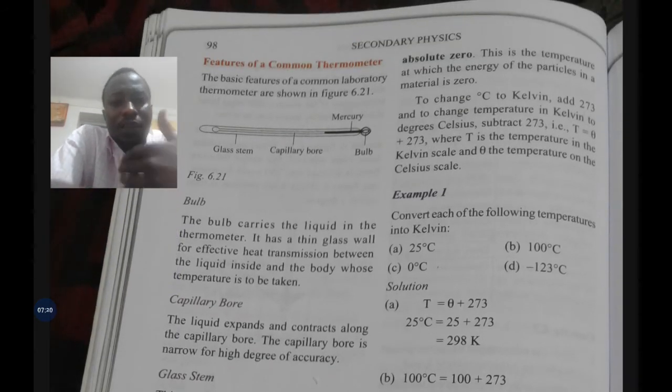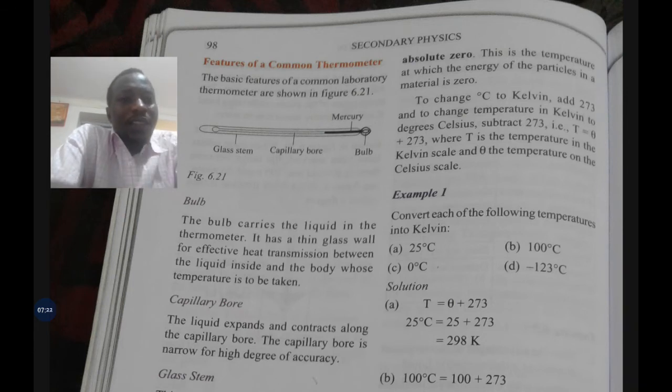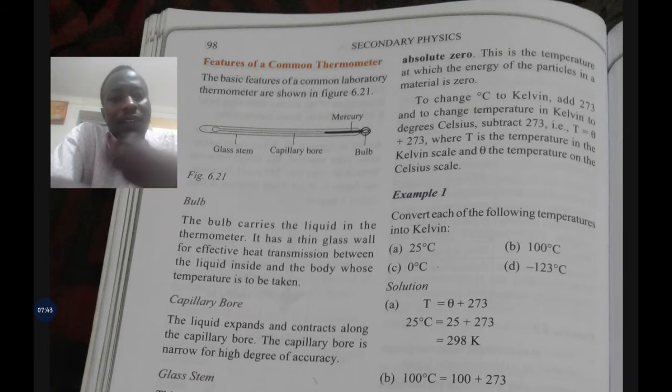And at this temperature, it is assumed that the energy of the particles in a material is 0. So we cannot have any energy beyond 0. So at 0 Kelvin, the particles do not possess any energy in them. So that is the reason why we do not have negative in the Kelvin scale.